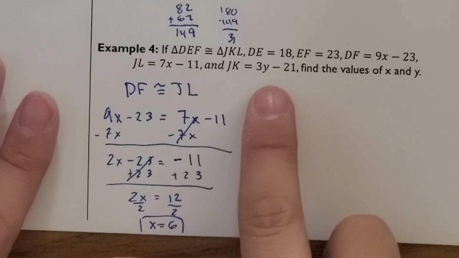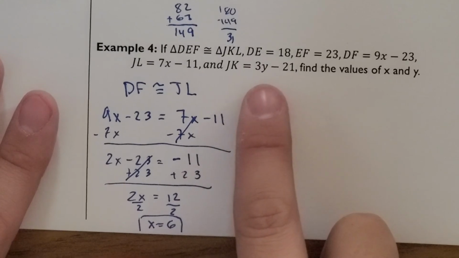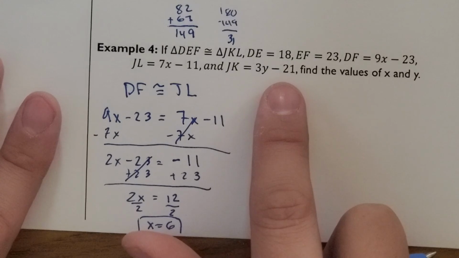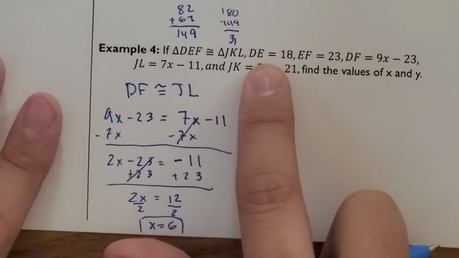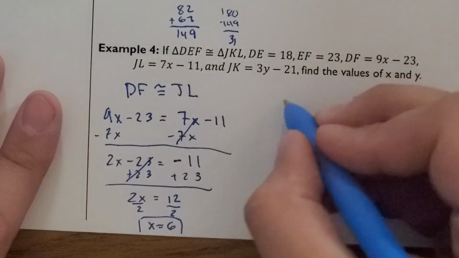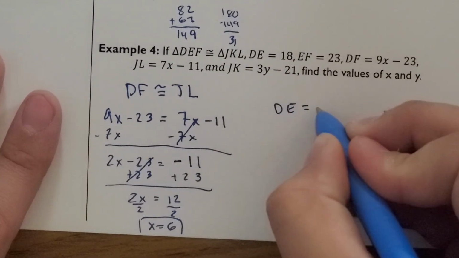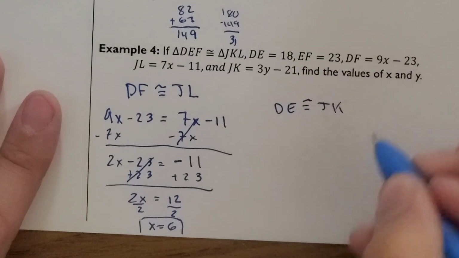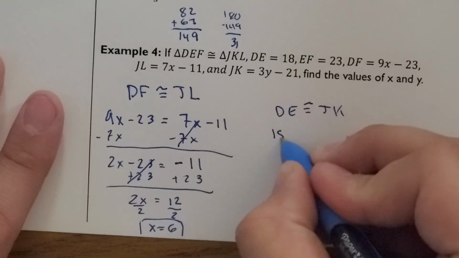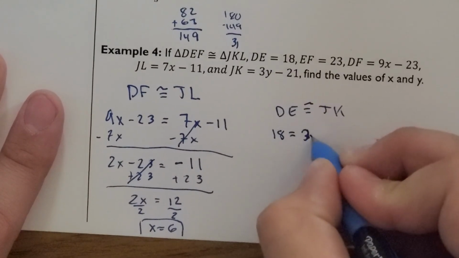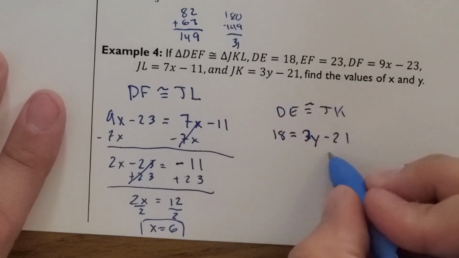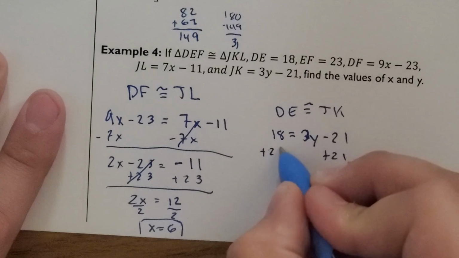The second answer said to determine what y is based off the fact that JK is 3y minus 21. Well, the other thing they gave me is DE. J and K are the first two letters, and D and E are the first two letters. So I know that whatever DE is, it's going to be congruent to JK. JK is 3y minus 21. DE is 18. So I know 18 is equal to that 3y minus 21. I know that's written backwards, but I want to keep it lined up correctly. We could flip it if we wanted to, if that makes it a little bit easier for you to view.